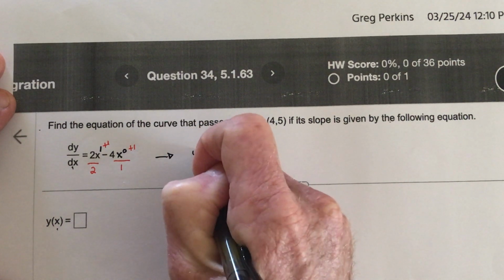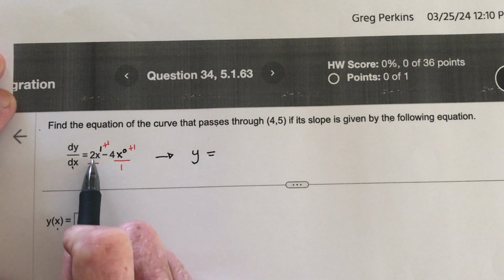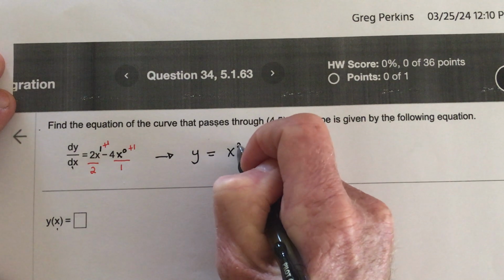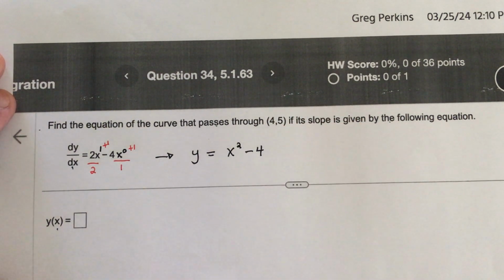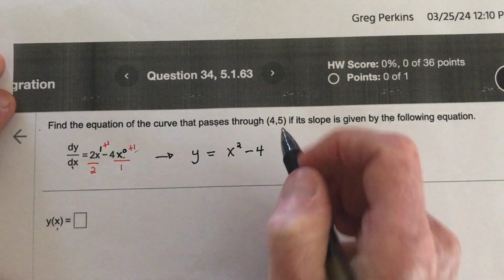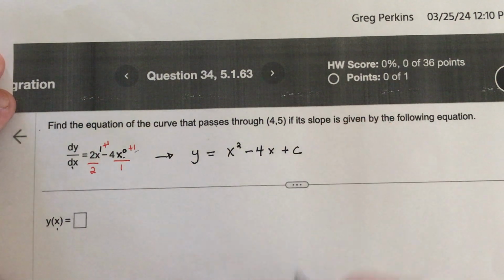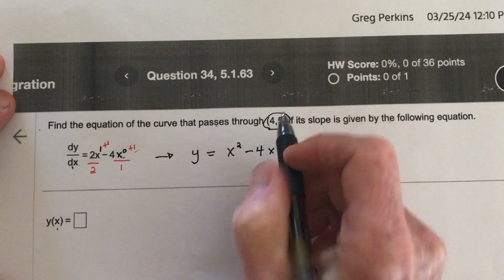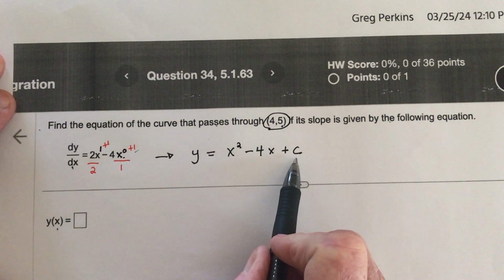So that means that the original function y is, well, over here, these 2's are actually going to cancel, so all I have is x squared, or x to the 2. And then minus 4, and then this is just x to the 1, or just x. And then don't forget, they all have a plus c at the end. Now we need to find c. So this part right here is basically just telling you, plug in that x is a 4 and y is a 5, and then you could solve for c.